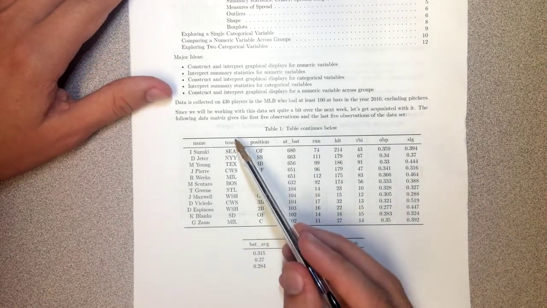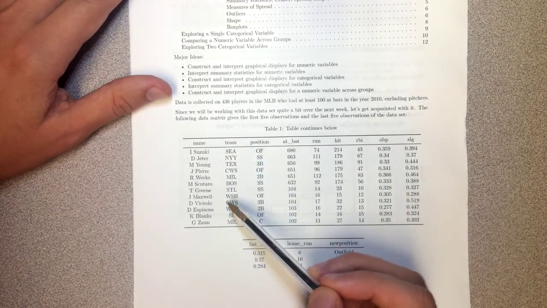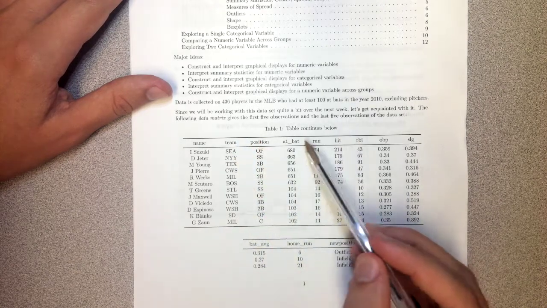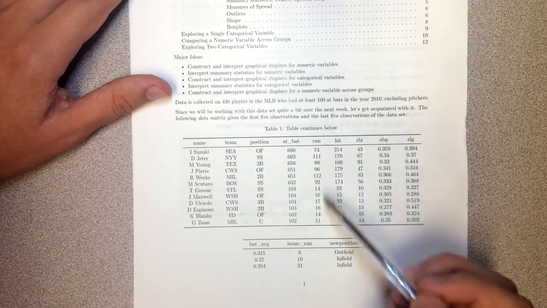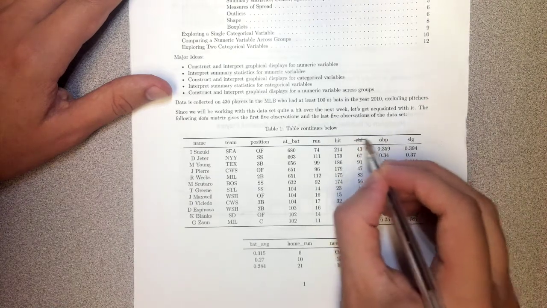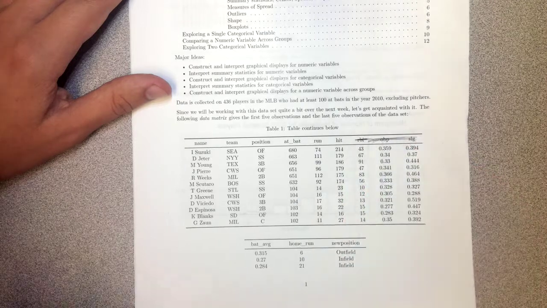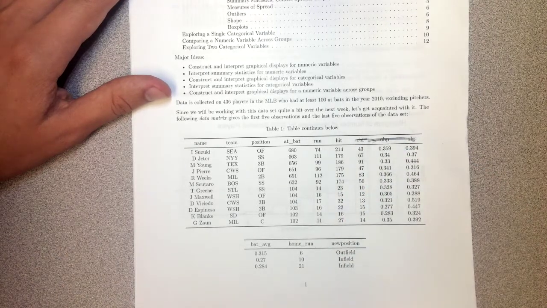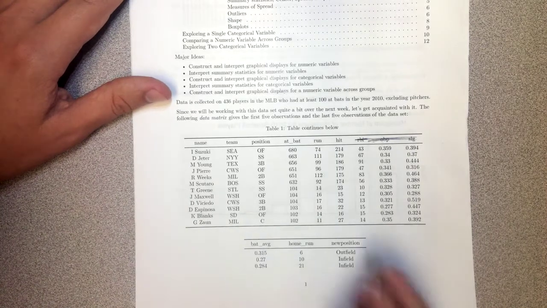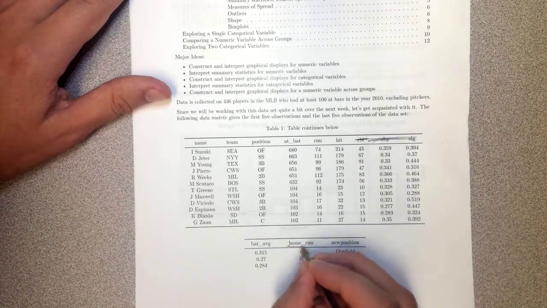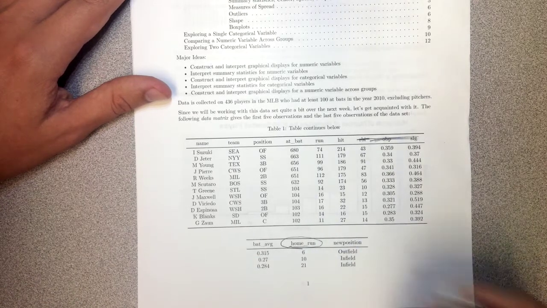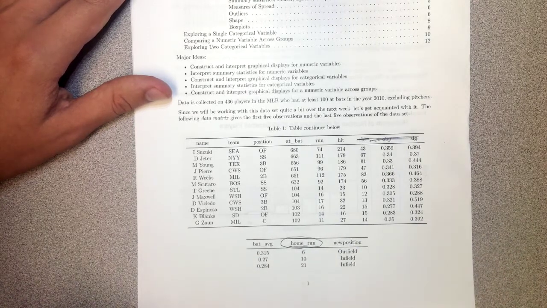We've got a bunch of variables that we've recorded for each player. We've got their team, their position, the number of at-bats, their number of runs, hits, RBI. We won't really use any of these, so you don't have to worry about familiarizing yourself with baseball terminology if you're not a fan. Batting average, the number of home runs they hit, we will use this one, and then a second position variable that we'll use a little bit later.